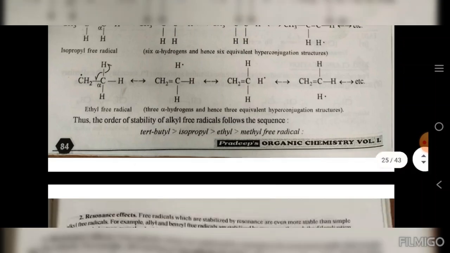Tertiary butyl free radical: 9 alpha hydrogens and hence 9 equivalent hyperconjugation structures. Isopropyl free radical: 6 alpha hydrogens and hence 6 equivalent hyperconjugation structures. Ethyl free radical: 3 alpha hydrogens and hence 3 equivalent hyperconjugation structures. Thus, the order of stability of alkyl free radicals follows the sequence tertiary butyl, isopropyl, ethyl, methyl free radical.